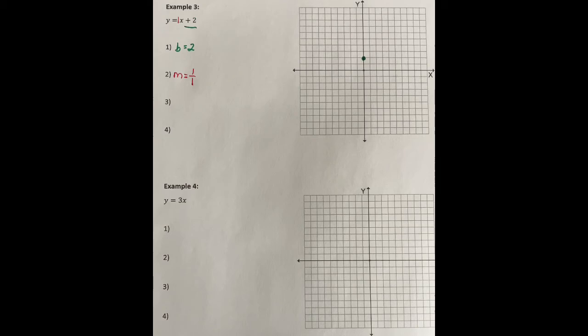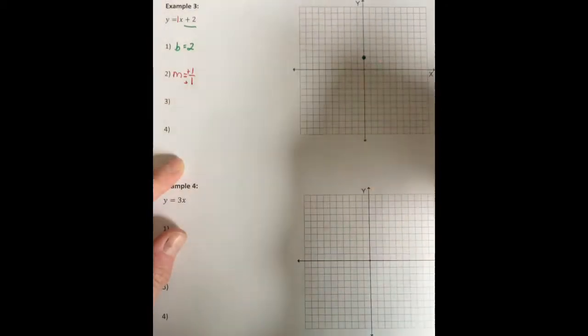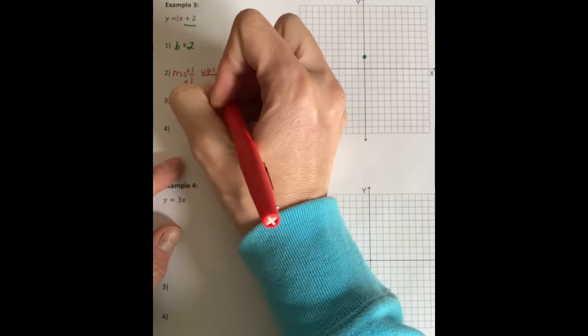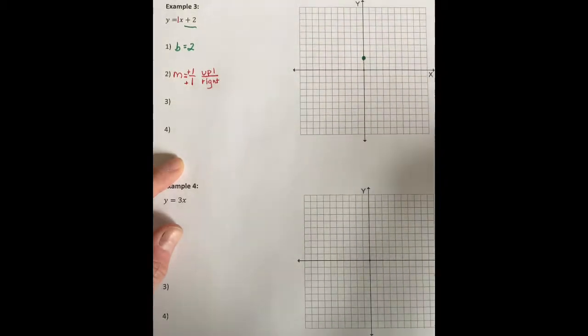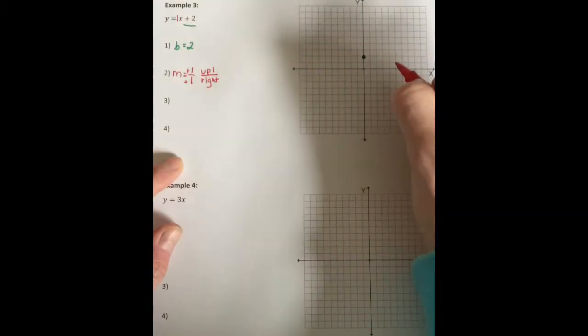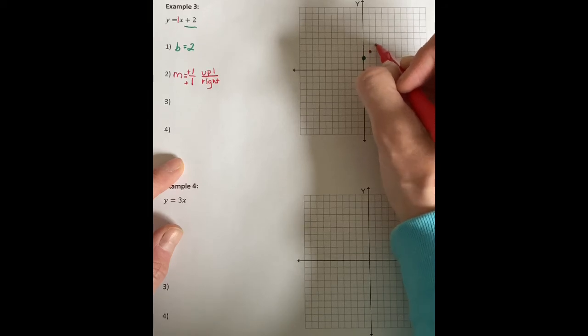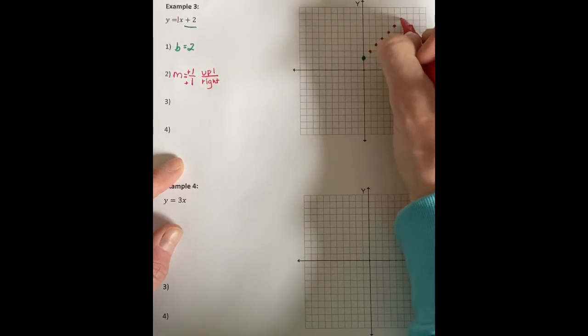So then we need to use our slope formula of rise over run here. So 1 over 1, so that's a positive 1 over a positive 1. So rise, that tells me I'm going up 1, and then run is to the right 1. So from my y-intercept here, I'm going to go up 1, right 1, up 1, right 1, up 1, right 1, and continue that pattern.